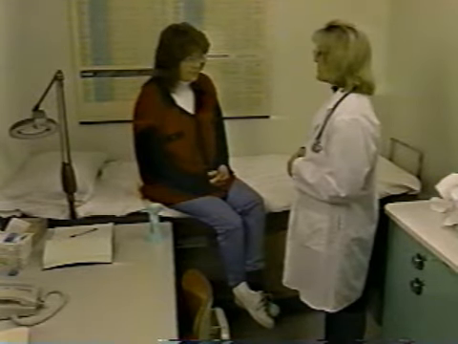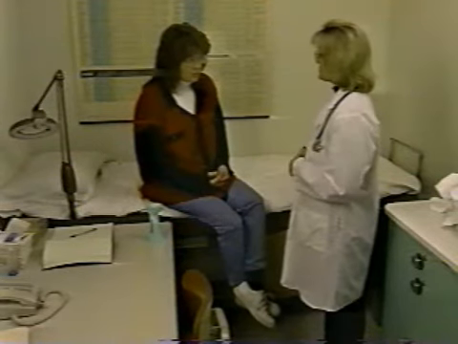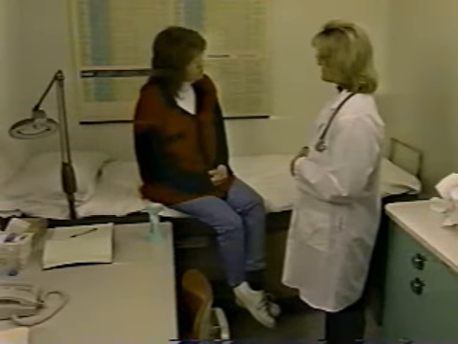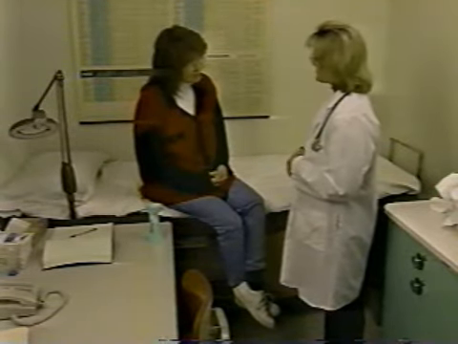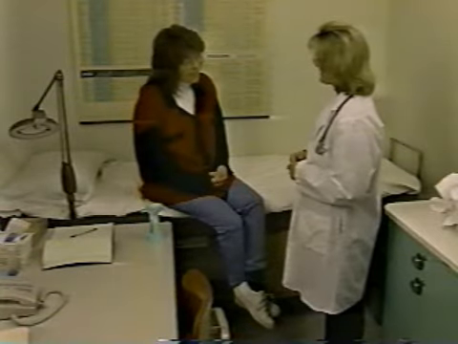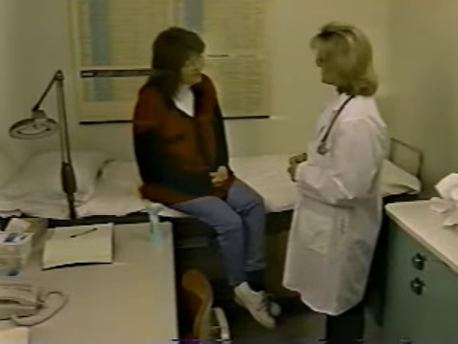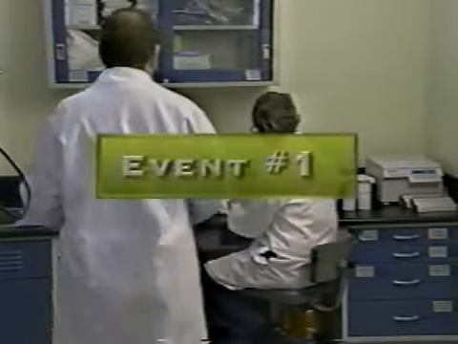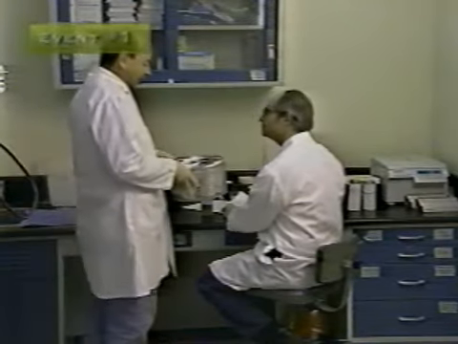Because specimen collection is not done in the laboratory, we will not be discussing it in this program. It is important, however, to be aware that contaminants can be introduced when the specimen is collected. Let's start with the first phase of the laboratory testing process.